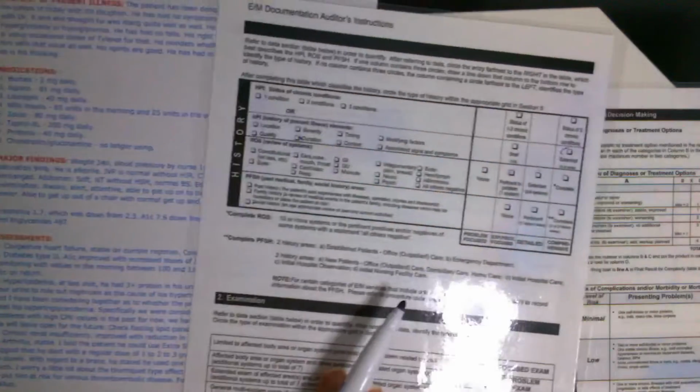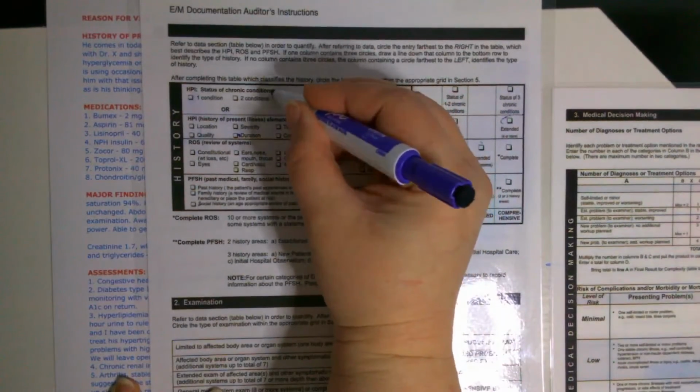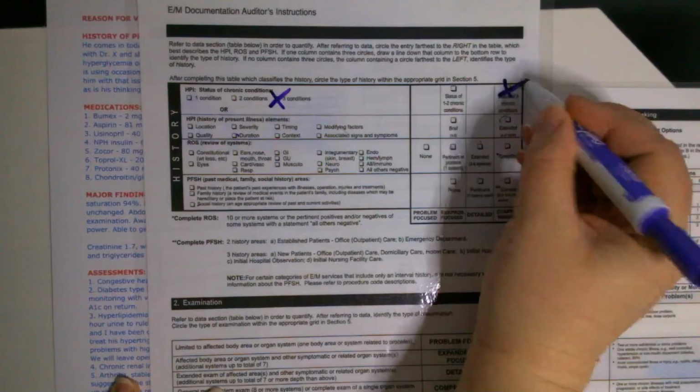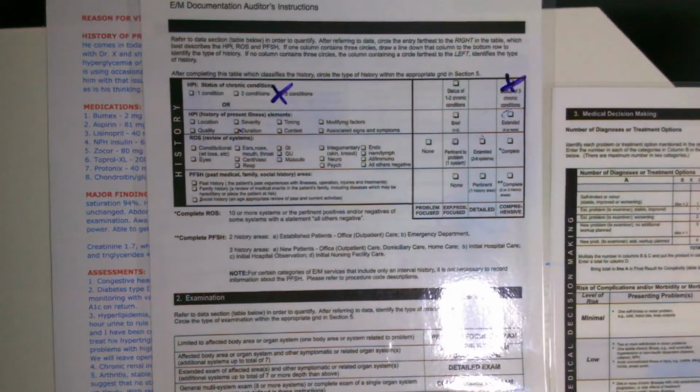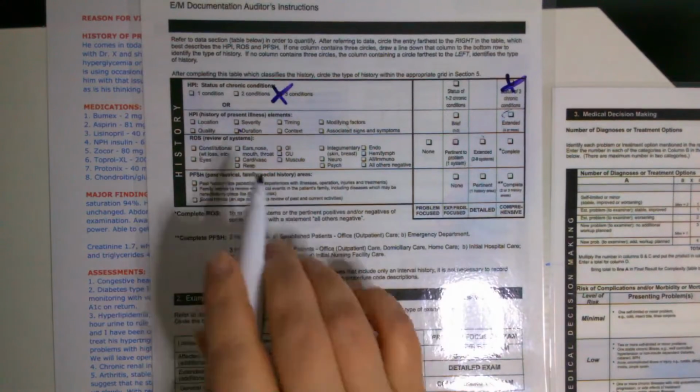They're going to check the fasting. Okay, improved. So right away, I don't even have to check our HPI elements because I've already met the criteria here. I've got our 3 conditions. So we're right there at the highest level we can get because we've got our 3 chronic conditions. Next, I'll check my review of systems.